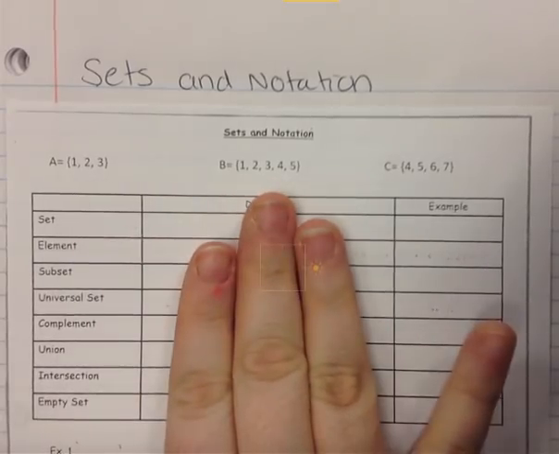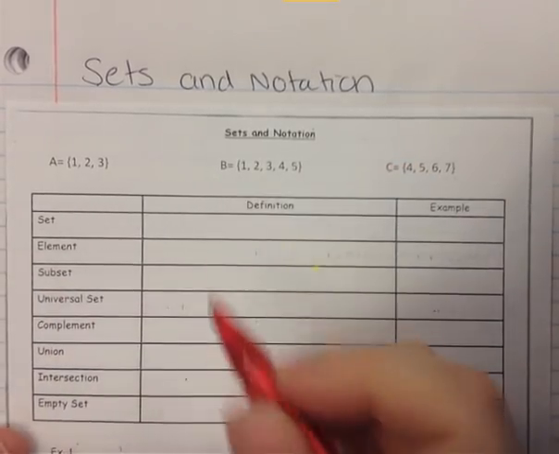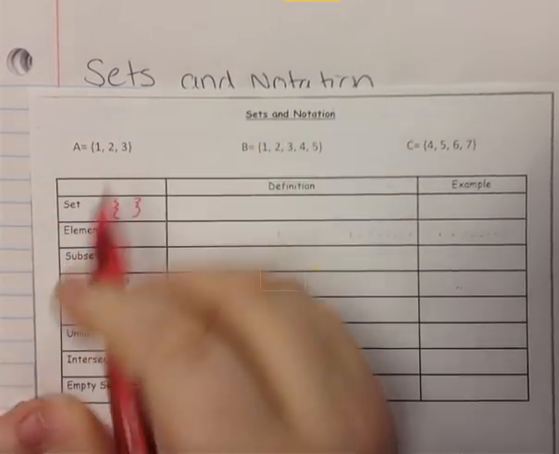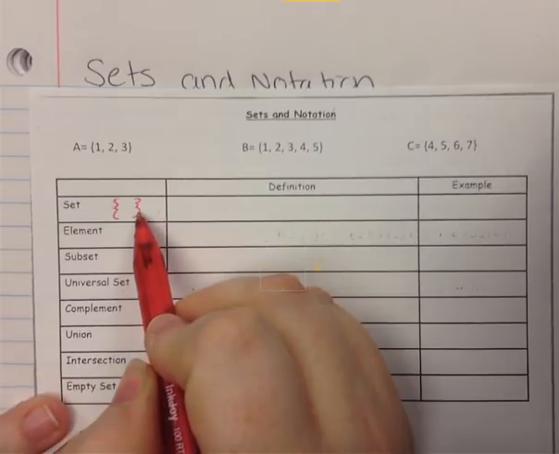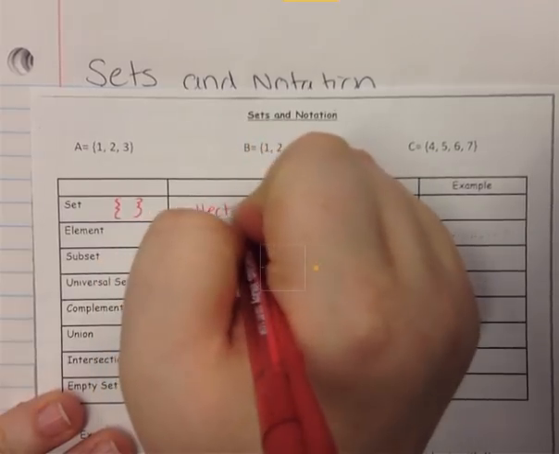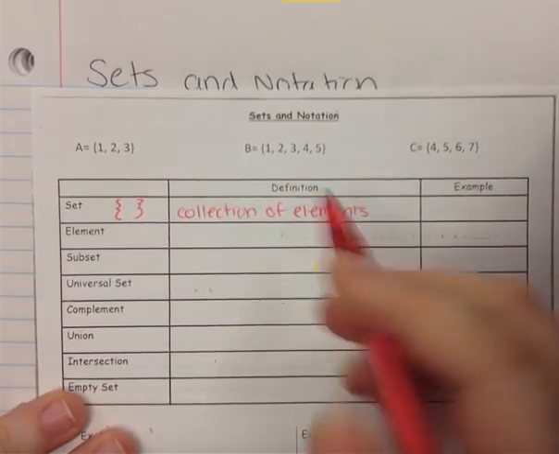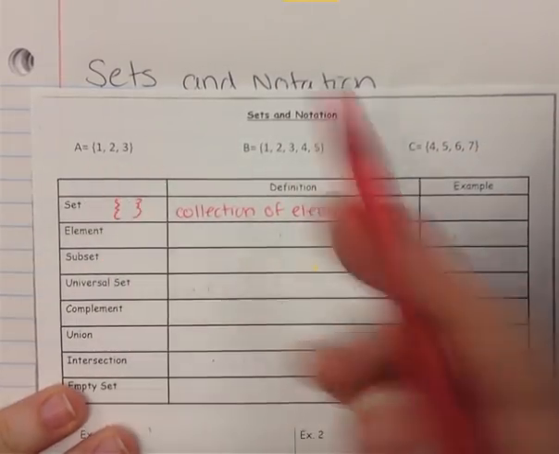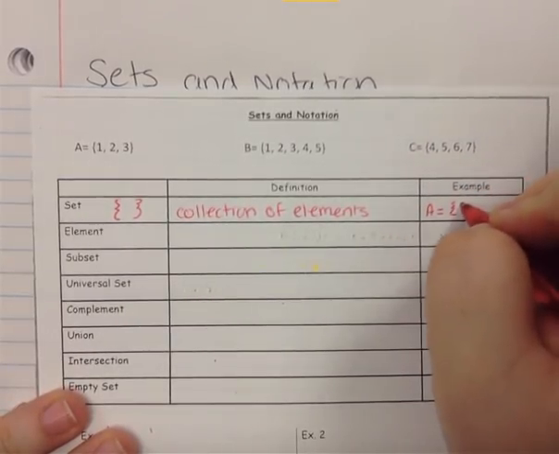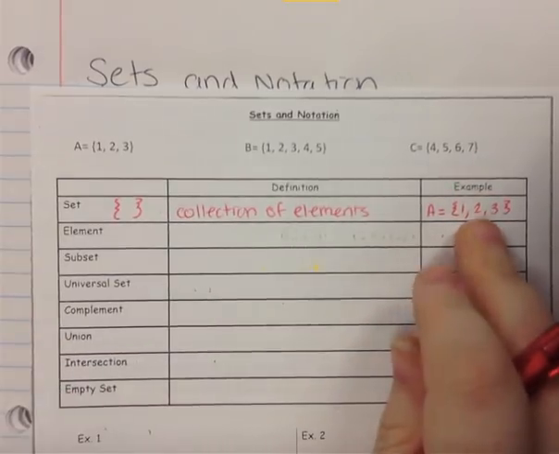We're going to talk about the definition, and give an example based off of our sets up here. The first word, set, has the symbol of the two squiggle brackets. This begins the set, this ends the set. The definition of set is a collection of elements. An example of this, you can pick any of these sets up here. So I'm going to pick A. Set A is equal to, I'm going to start the squiggle bracket, and then it contains 1, 2, and 3. It does not contain anything else.